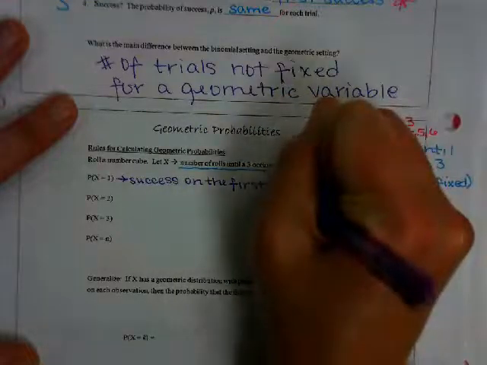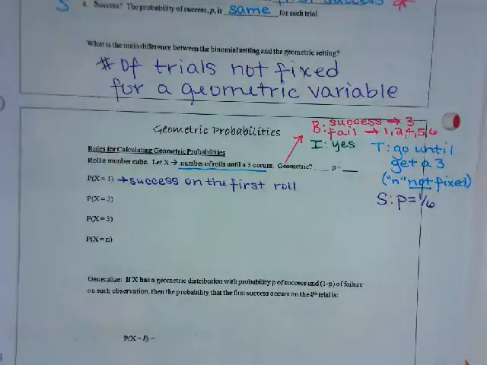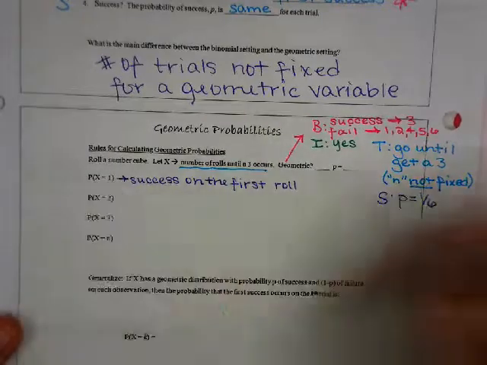So what's the probability I get a 3? 1 out of 6. So the probability that I get a 3 on that first roll is 1 out of 6. So the probability X equals 1 is just 1 out of 6.